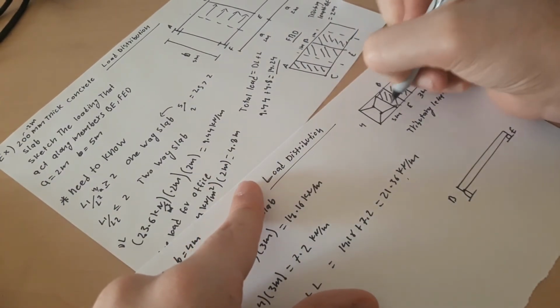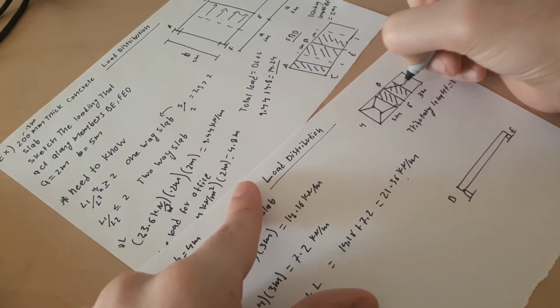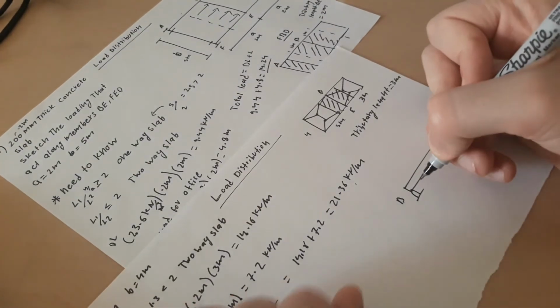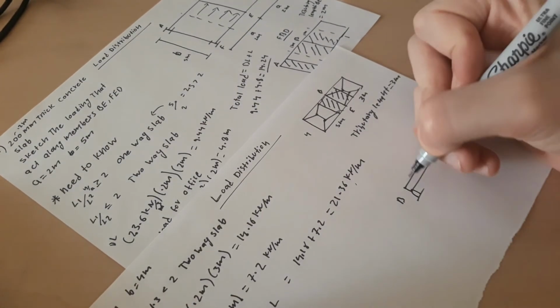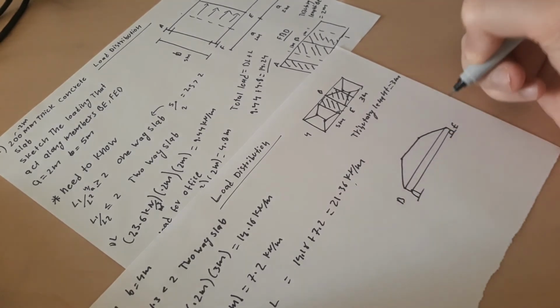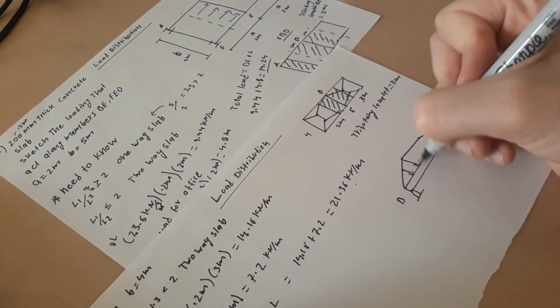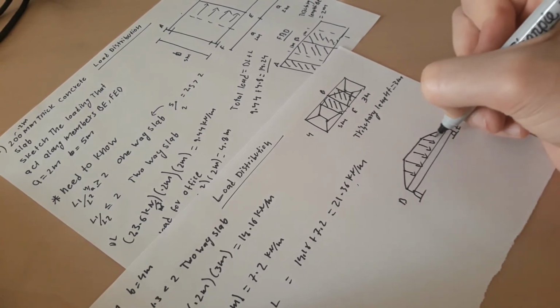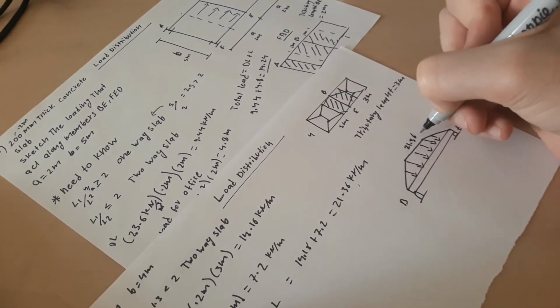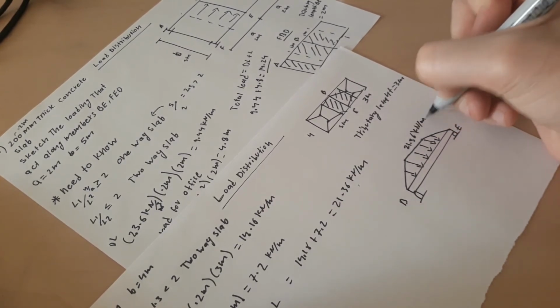Well, this was like this. Let me draw it on the other side. So like this. When you're looking, the loading is trapezoidal. So right here, you draw the load trapezoidal, like this. Right? And this is 21.36 kilonewton per meter.